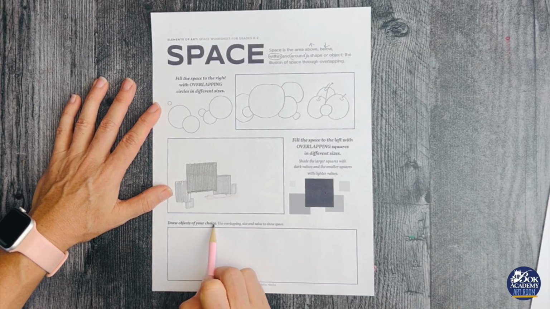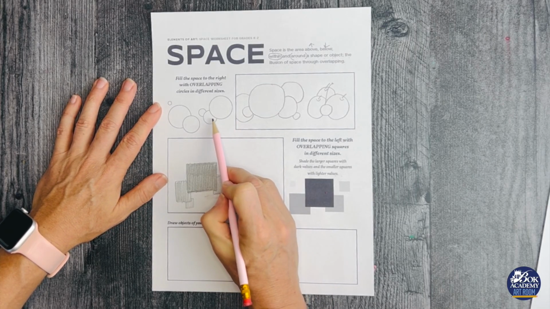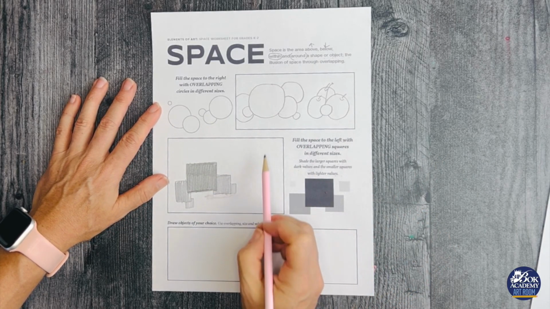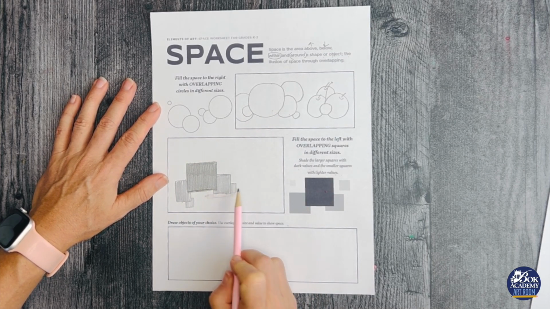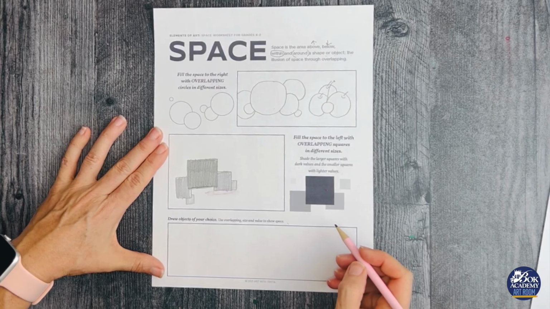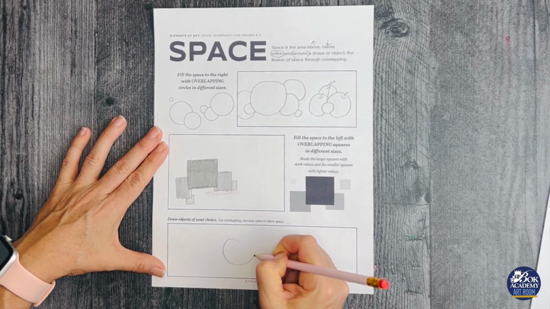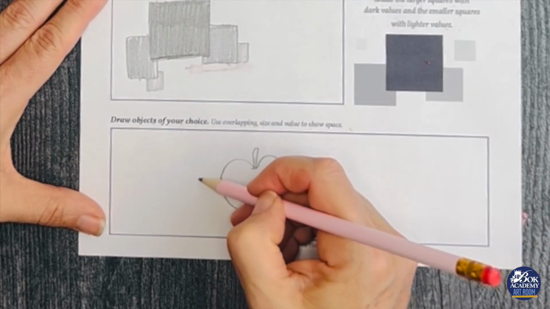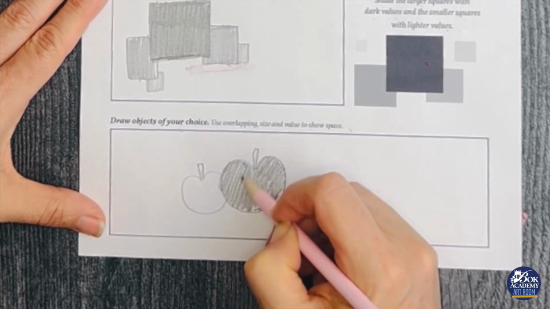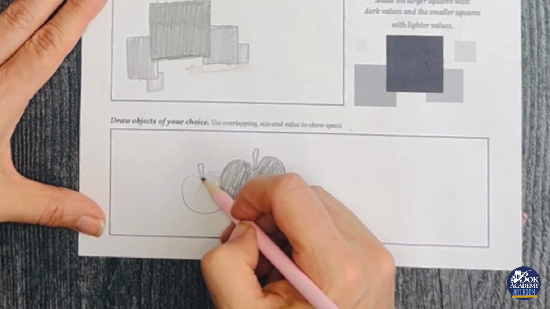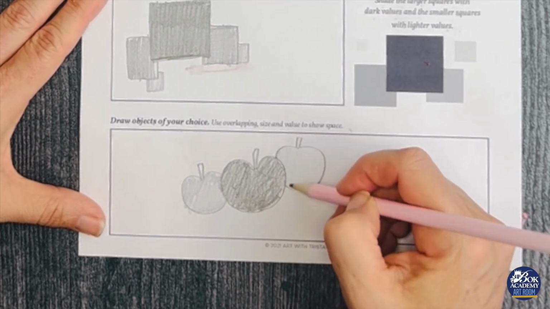Draw objects of your choice using overlapping size and value. So size would be obviously bigger to smaller, overlapping in front, behind, and then value is darker and lighter. So, like I said, I'm going to do an apple, and then another apple. So I'm going to color this one in darker.